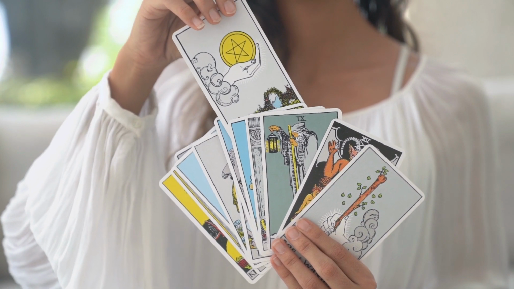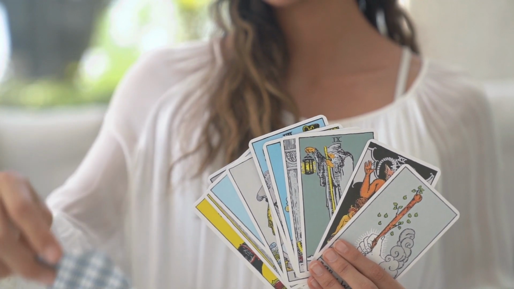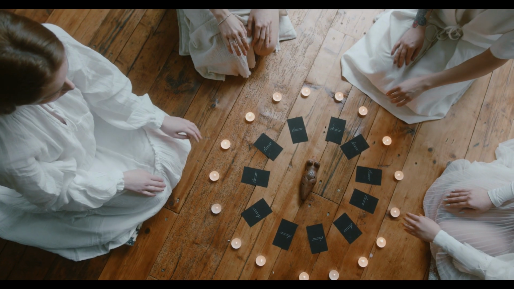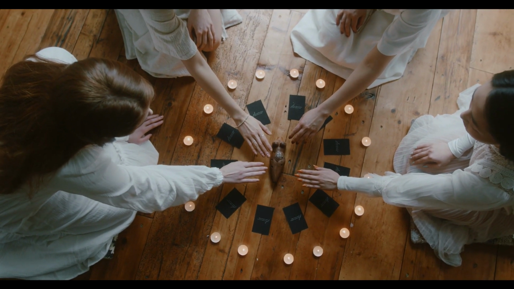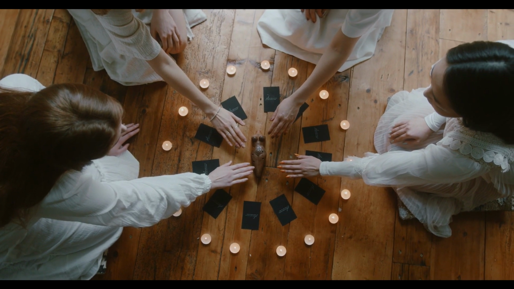Consider the feelings and emotions evoked by the cards. The tarot cards can evoke strong emotions, and these emotions can provide additional insight and guidance. Pay attention to how you feel as you look at the cards, and consider how these feelings might be relevant to your situation or question.